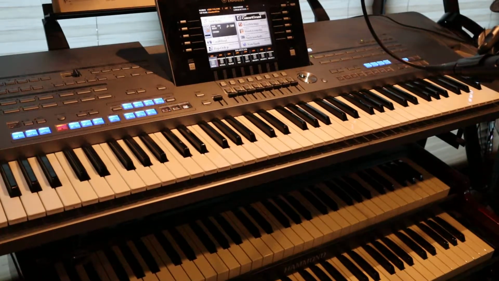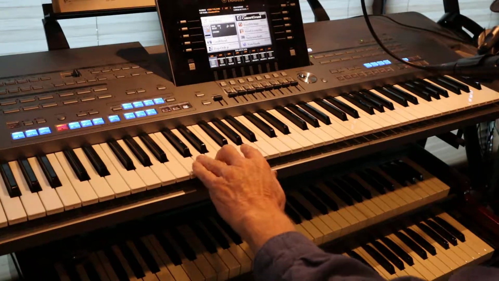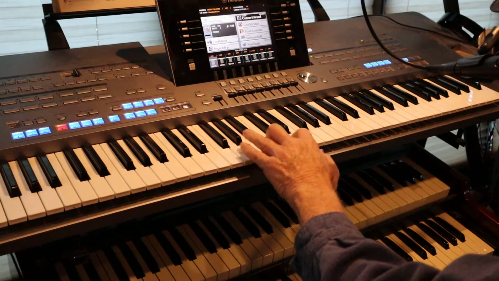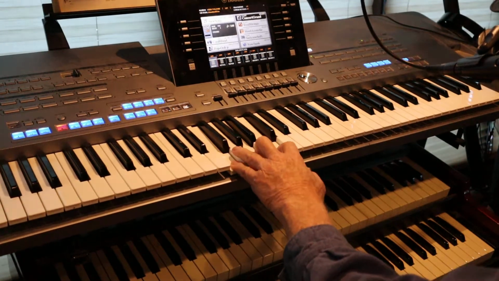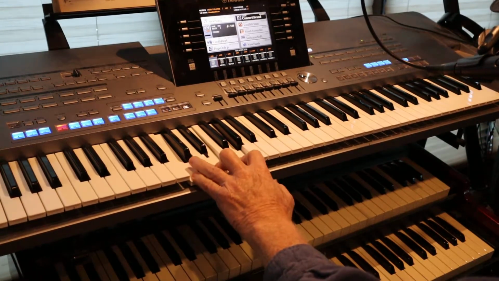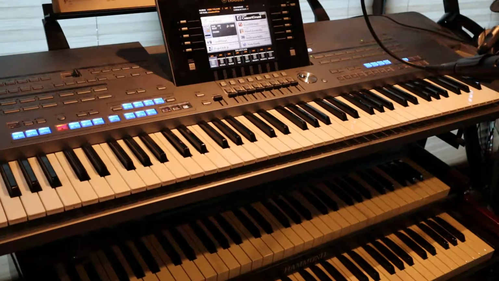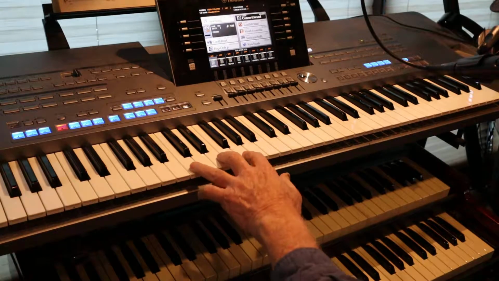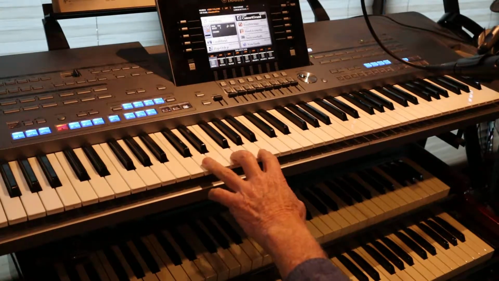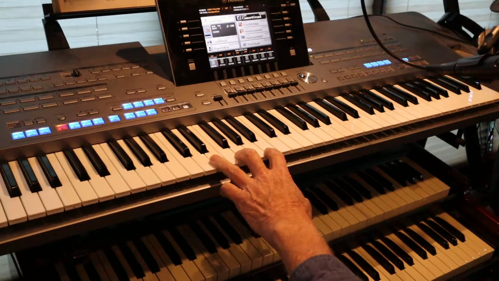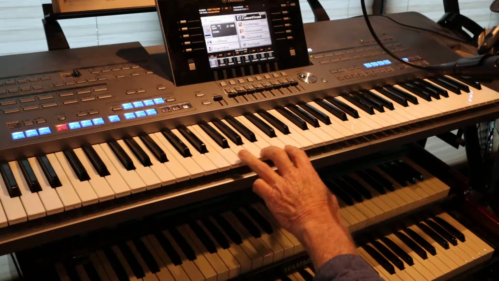So I'm showing you in advance on this here. So if somebody was to say, I'm playing in the key of C, and the progression is 1, 3, 4. So how would you do that? You have 1, you have 2, you have 3, and you have 4.